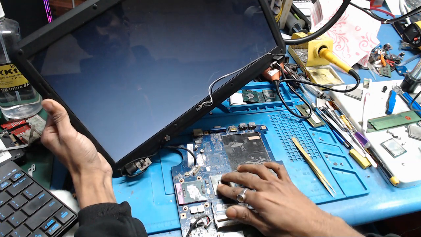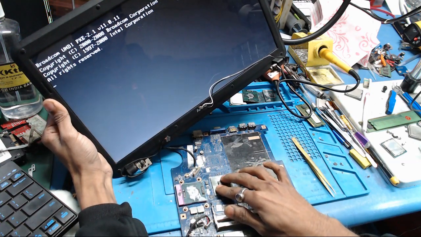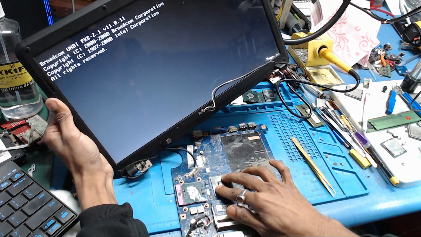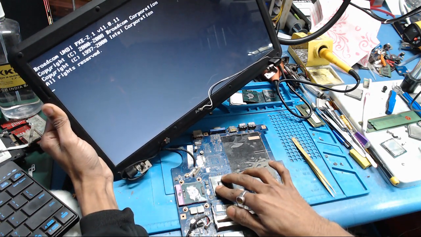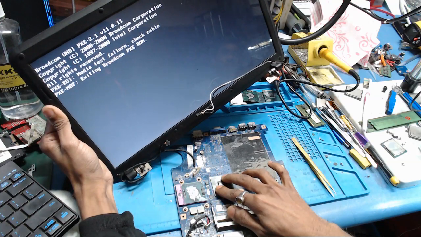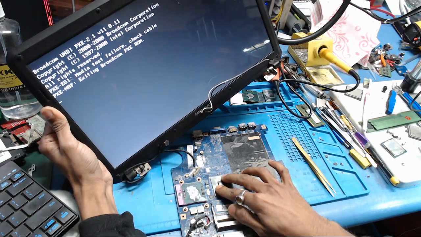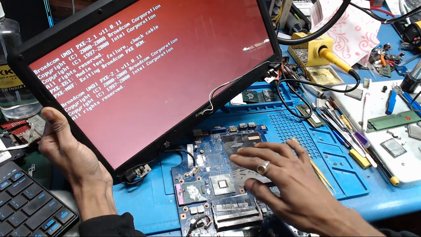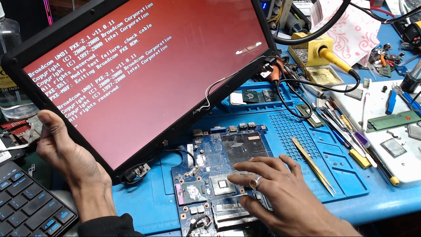You can see here, if I press the GMCH, the display comes. If I release the press, it changes.